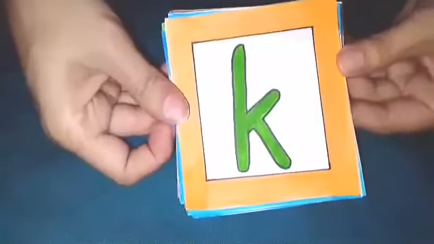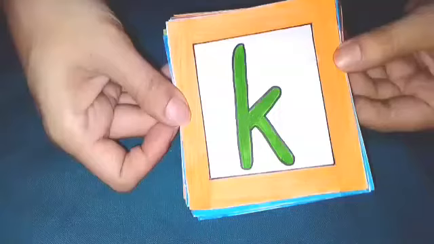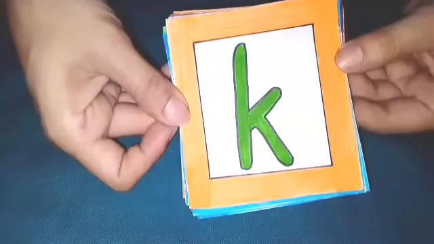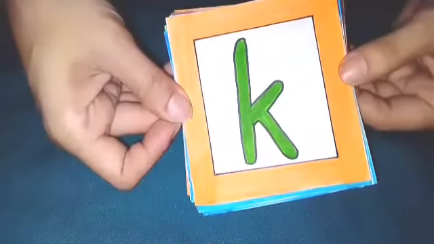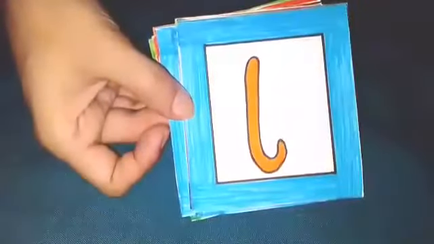Next letter is K. The sound of K is k. K says kite. K says cooking. K says k. You have to remember its sound and recognize this letter perfectly.